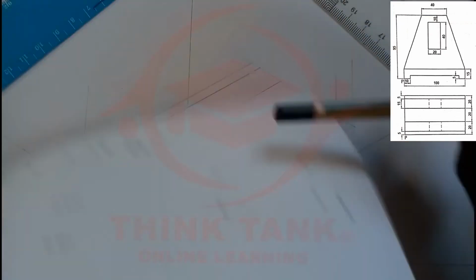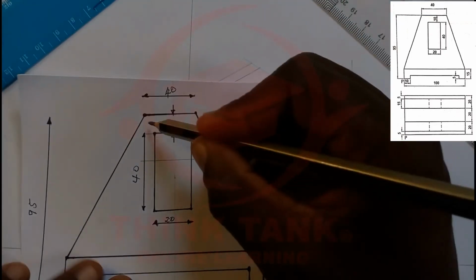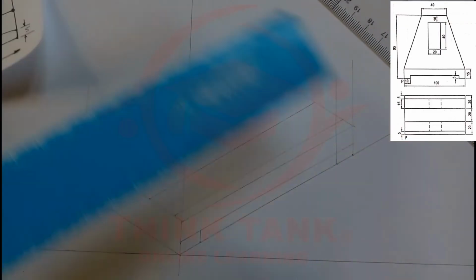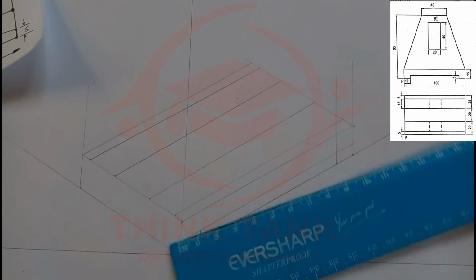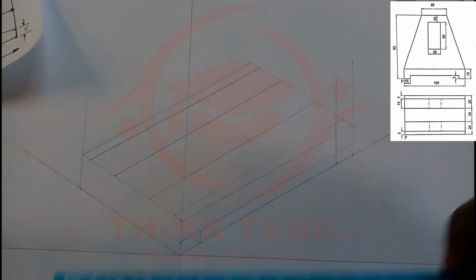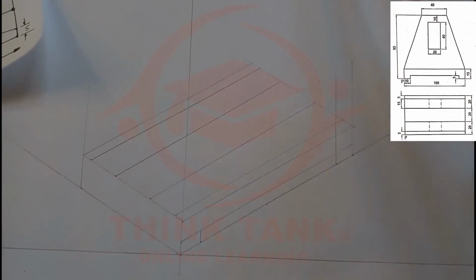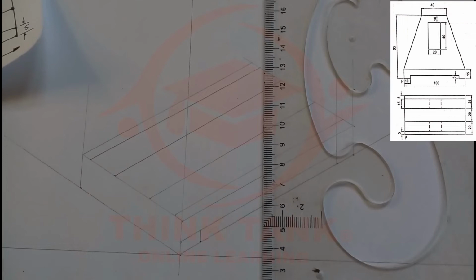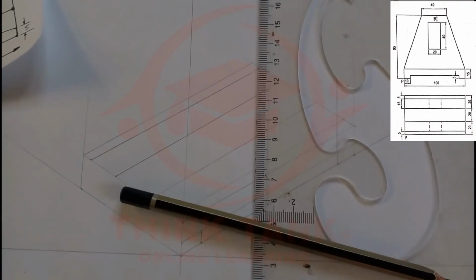Now go to the center. We're going to need this. The height is 95 from here. So first of all, let's measure 50 here. Go to the middle. Going to go to 50. That is going to be the middle.